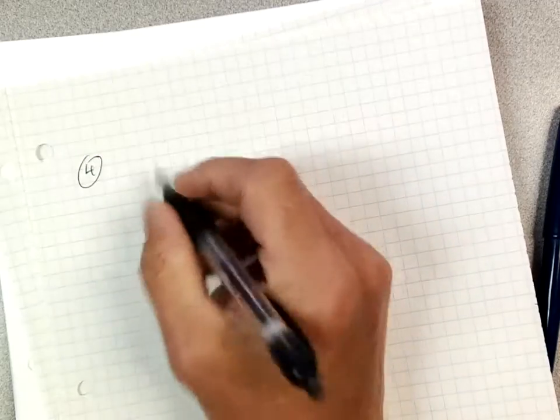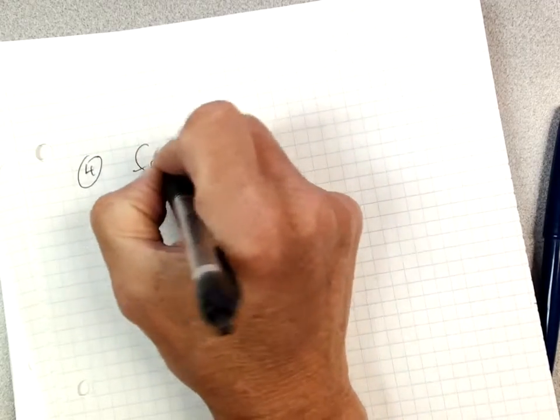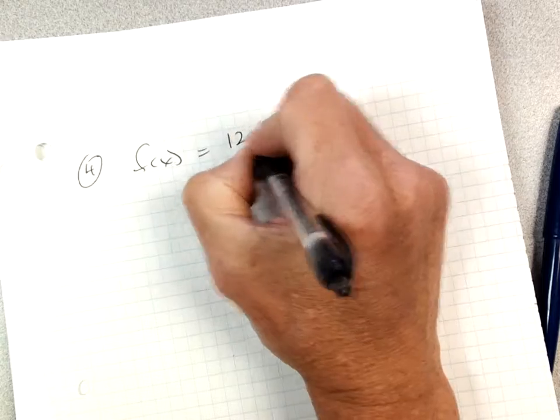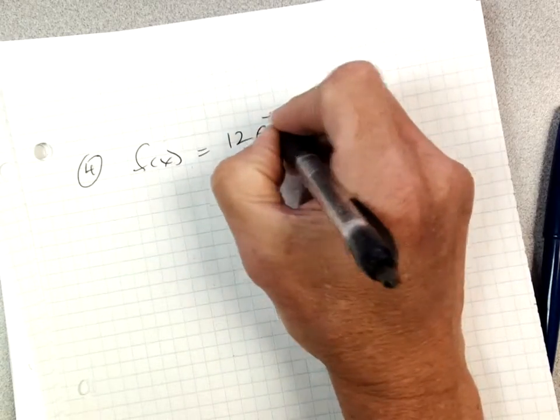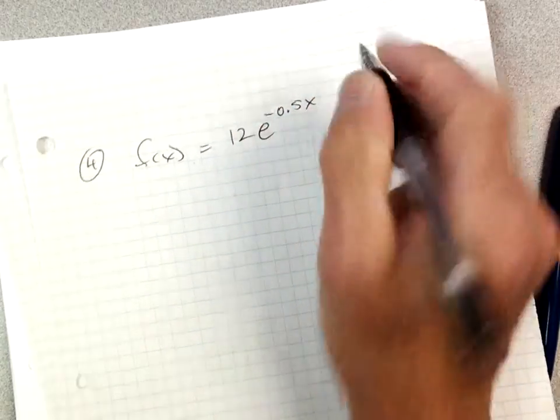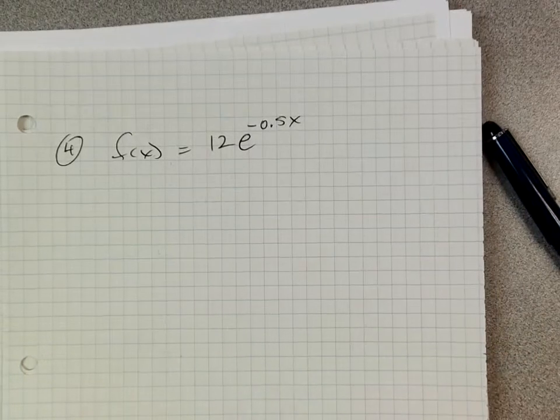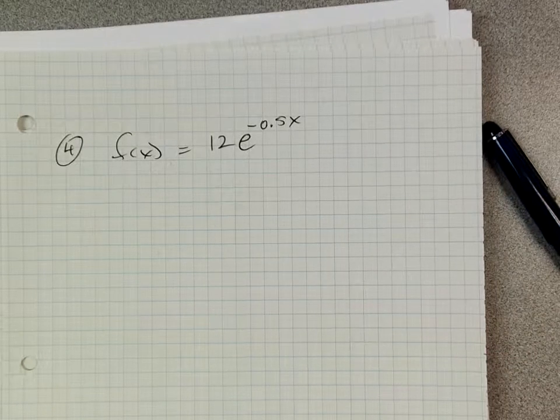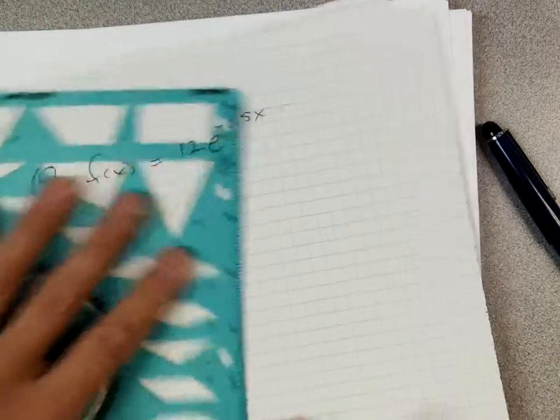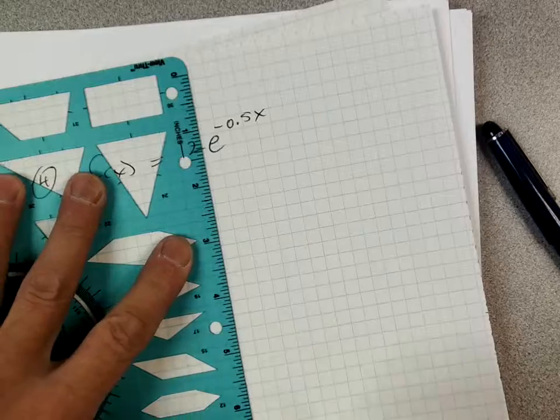We're going to graph f of x equals 12e to the negative 0.5x. Number 4. Before I do anything, I know a couple of things. I know its y-intercept, so I'm going to put that in right off the bat. This one's not too bad. You guys won't mind this problem.